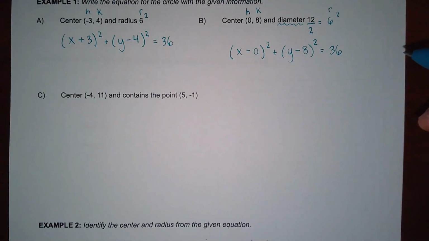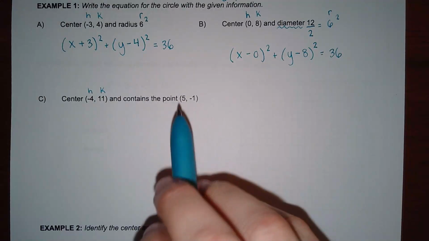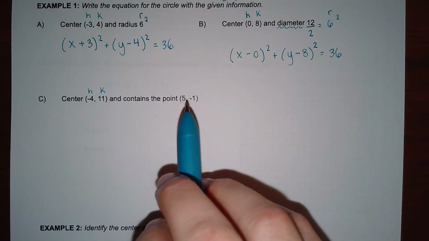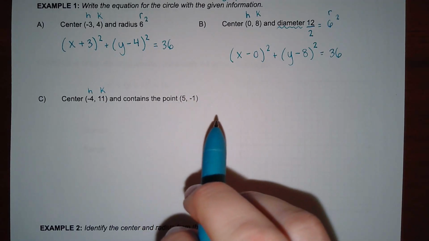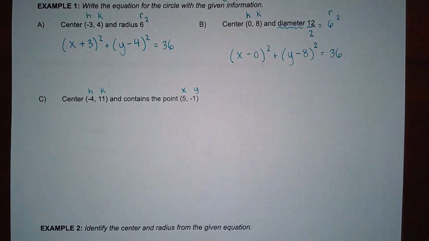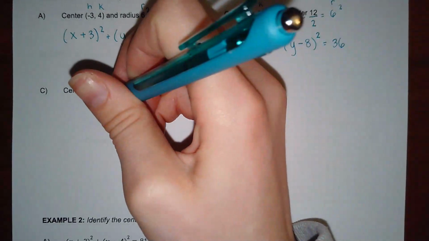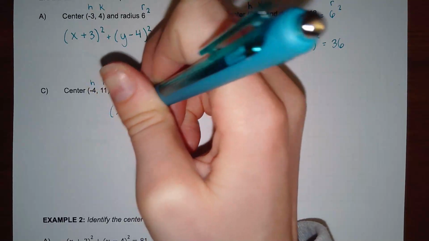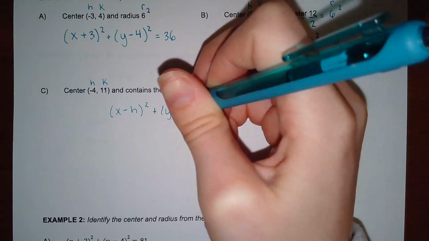All right, now C is a little bit different. We are still given the center, so we're given the points H and K. But we're just told another point on the circle. This isn't the radius, but it could help us find the radius. When you're given another point like this, I'm going to think of this as X and Y. And so what I'm going to do, I'm just going to rewrite that equation, and then we're going to see if we can follow kind of where we're plugging things in to this equation.